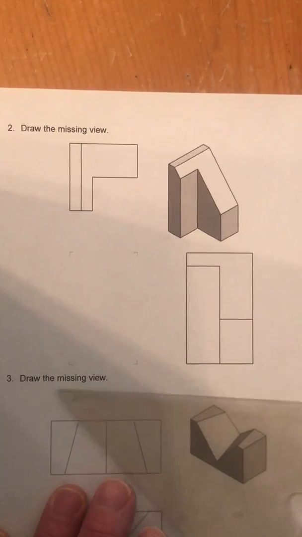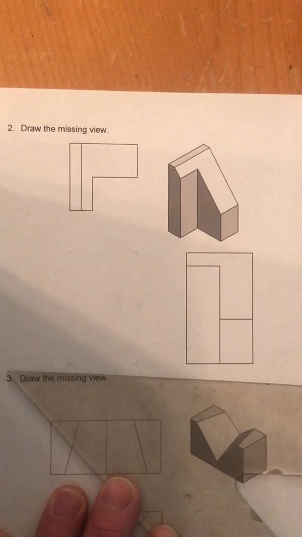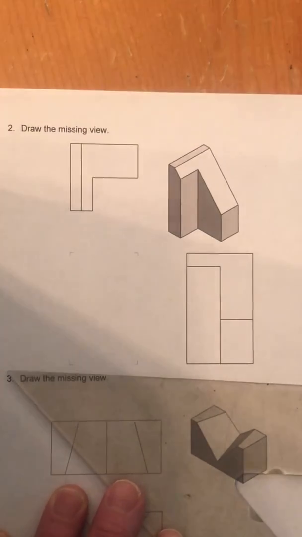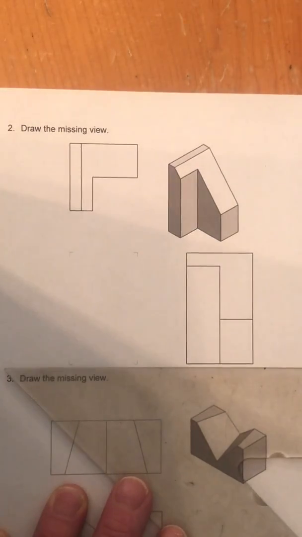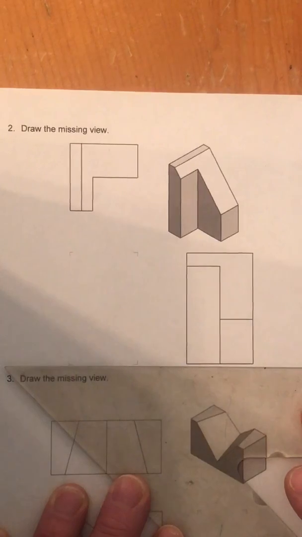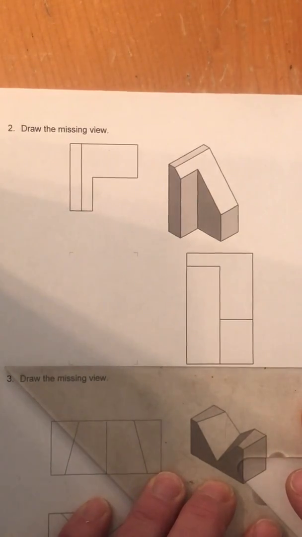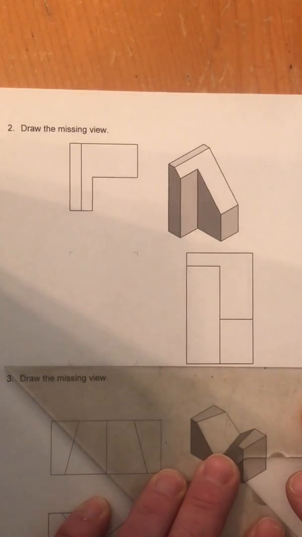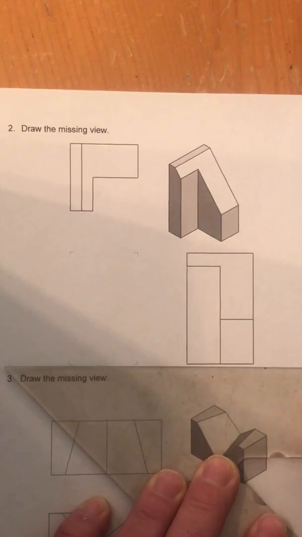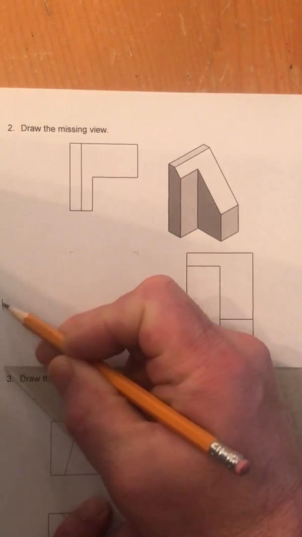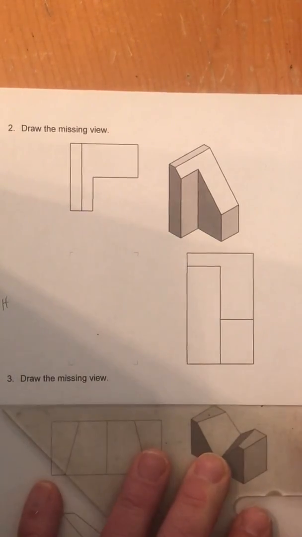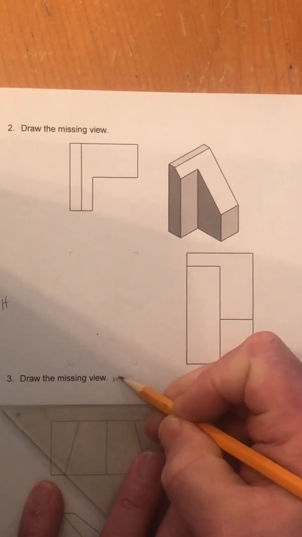All I'm going to do to start this out, the first thing I want to do, is try to box in that front view and see where everything's going to come together and define the 2 dimensions that the front view defines. If you'll remember, the front view defines your height, which is going to be over here, and it also defines the width, which will be right here.